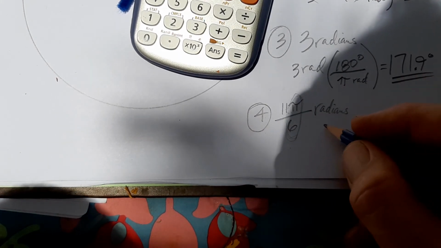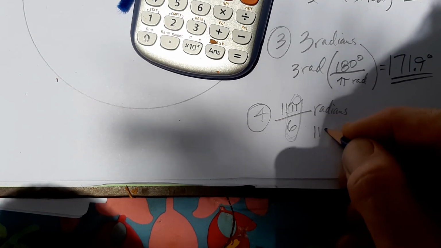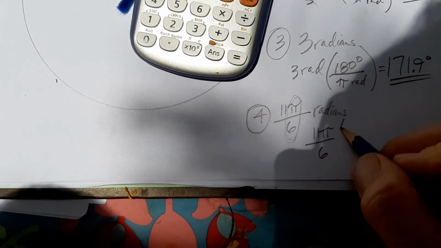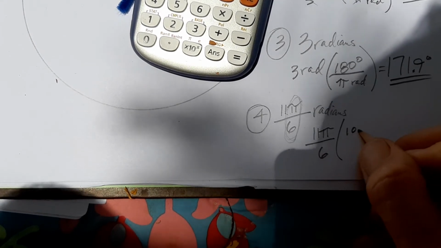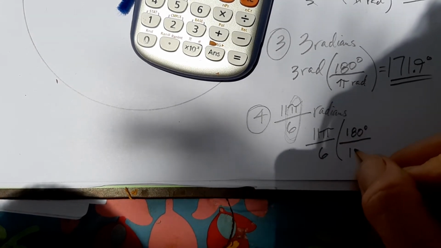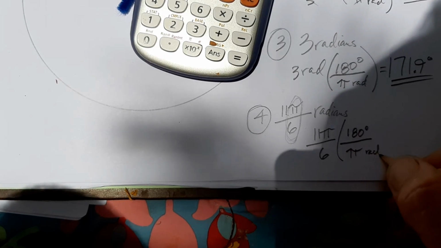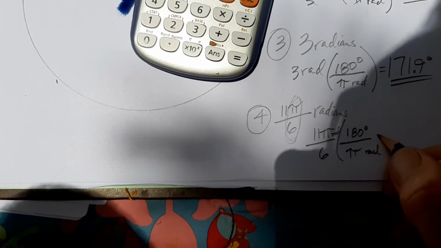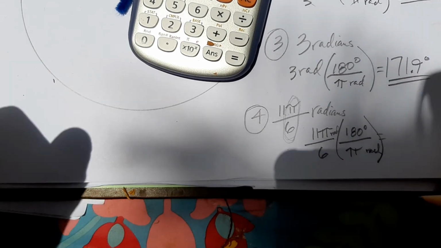Okay? So let's do it. 11 pi, we'll press the buttons too, but we should get 330. 11 pi over 6 times, I want to get degrees, 180 degrees over pi radians. Oh, and this is radians too, sorry. Radians. So our units will cancel, right? We'll be left with degrees, just like in chemistry.